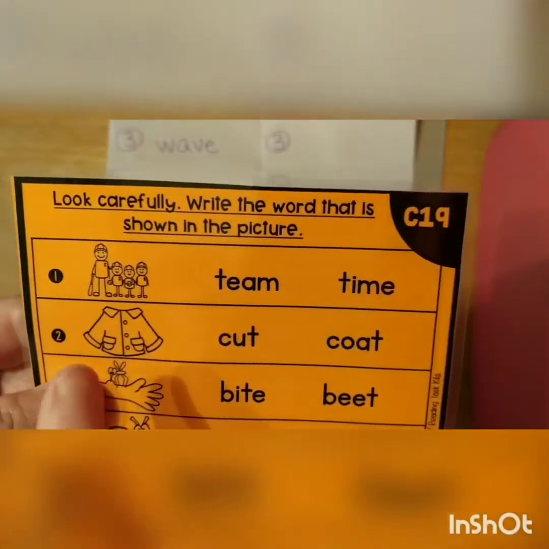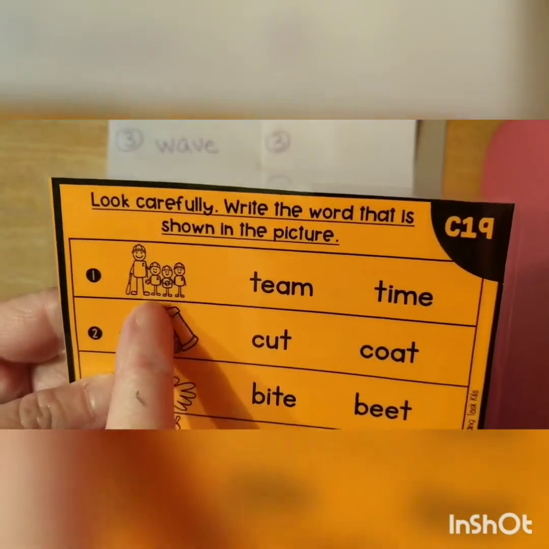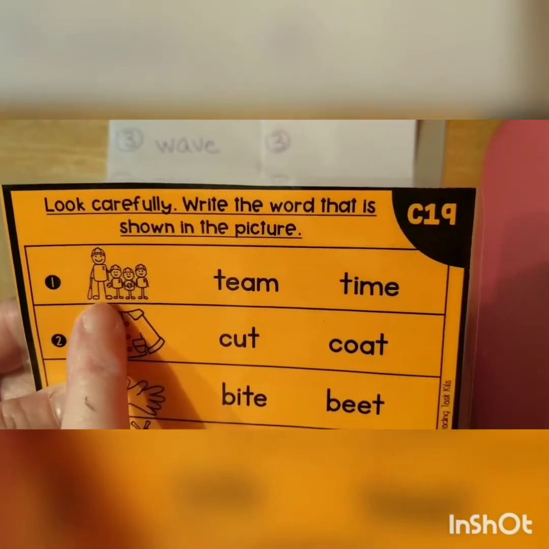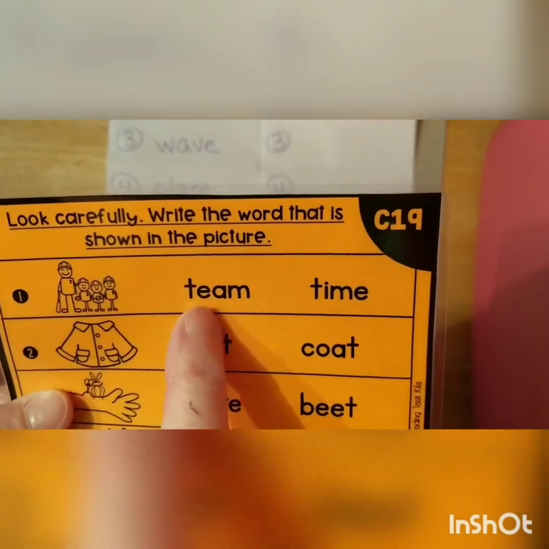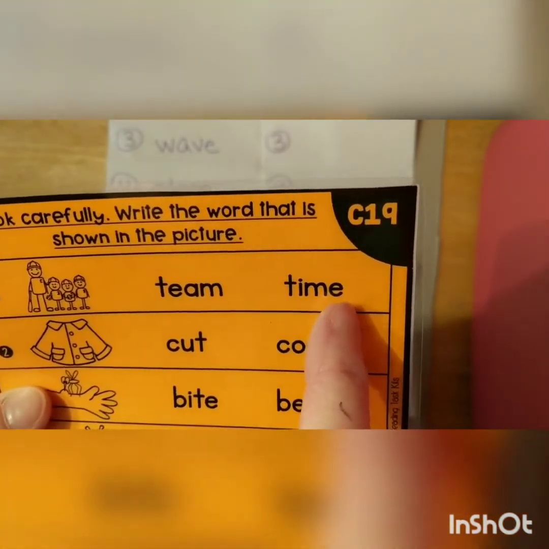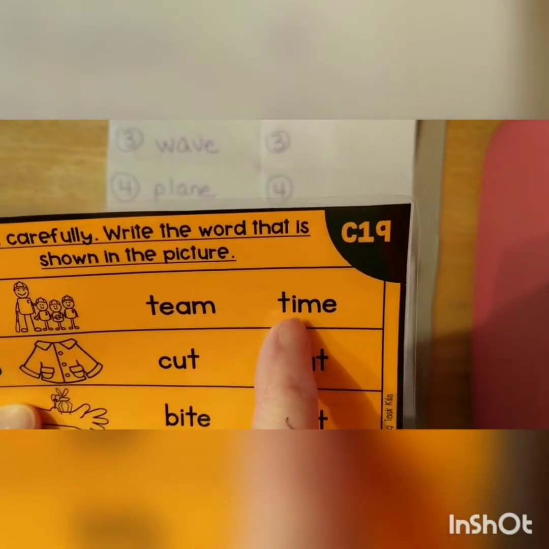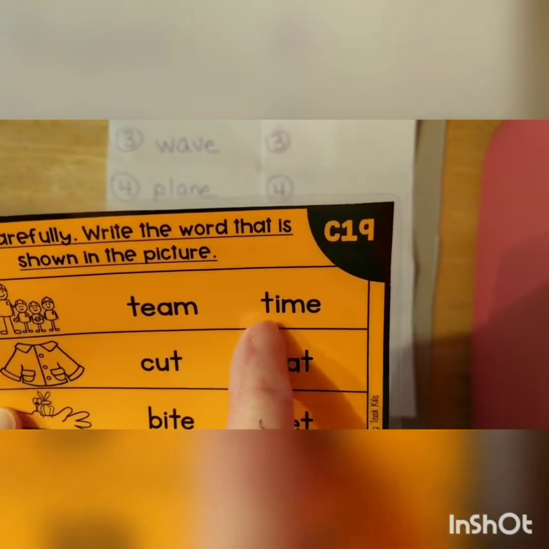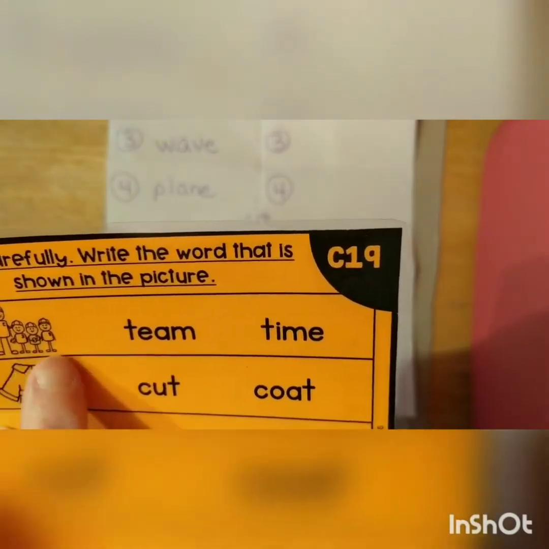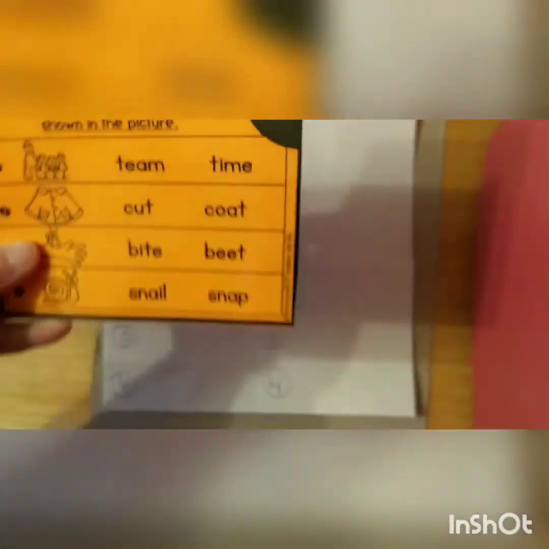Right? Here's a picture of a coach and some kids. They're a team. Team. So let's look at this word. It does have an E in it. This one does at the end. So we know that this E is going to make this I say its own name, like in I'm. So it's not time, right? That's a team. So we're going to write this word.